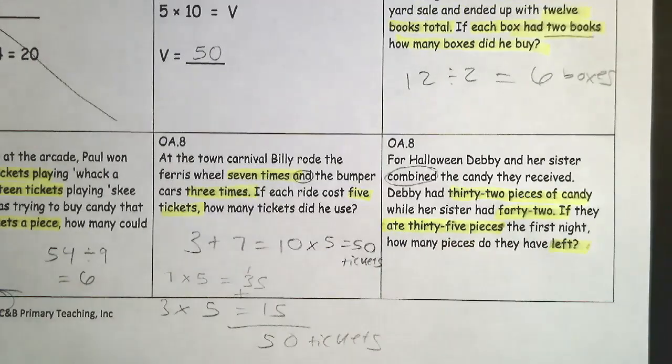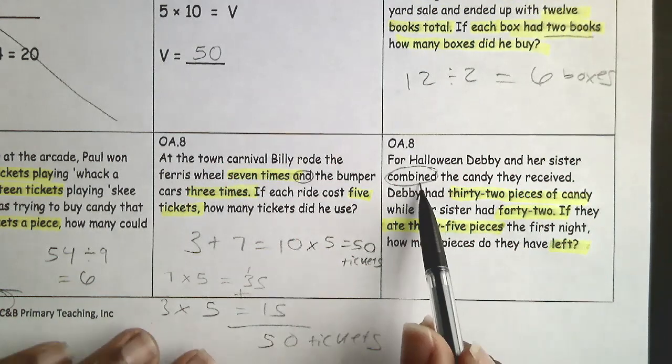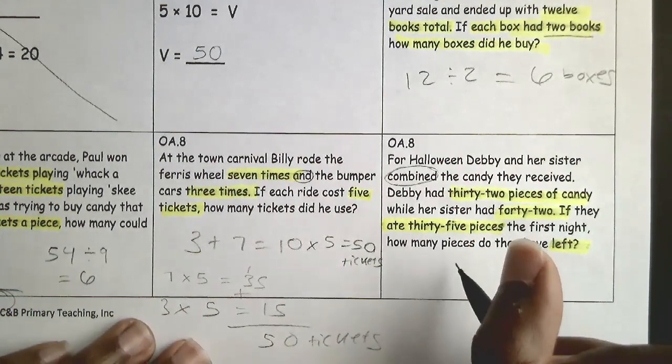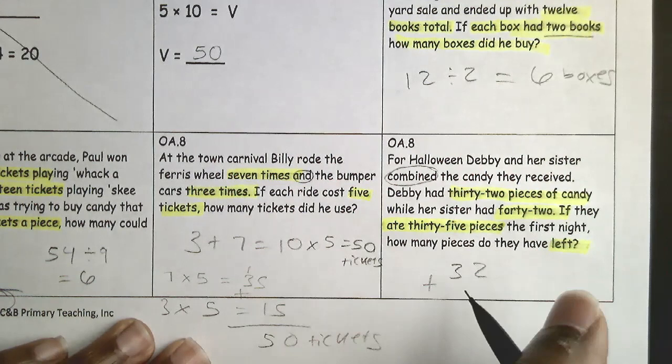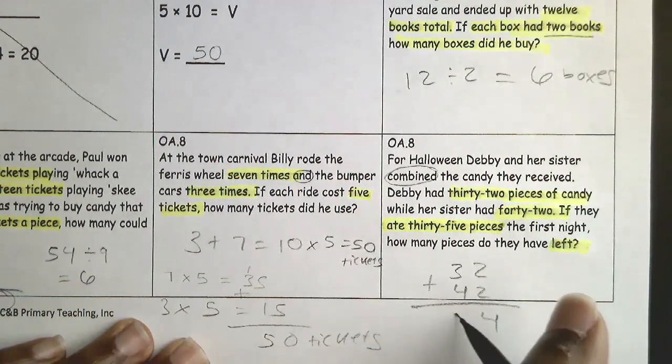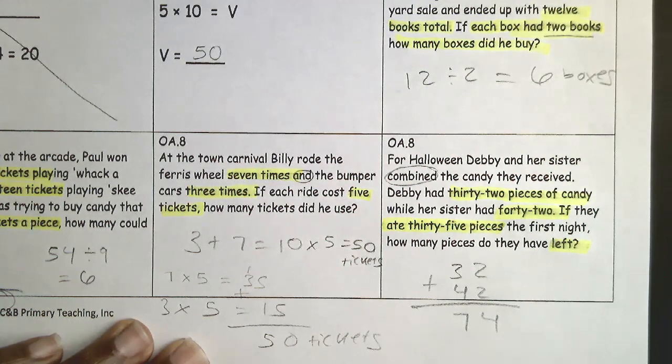Now there are many keywords, especially ate and left, that tell us to subtract, but first we need to add, because in the beginning it told us that Debbie and her sister combined the candy. So Debbie had 32 plus the 42 that her sister had: 2 plus 2 equals 4, 3 plus 4 equals 7, okay? So we're at 74 pieces so far.